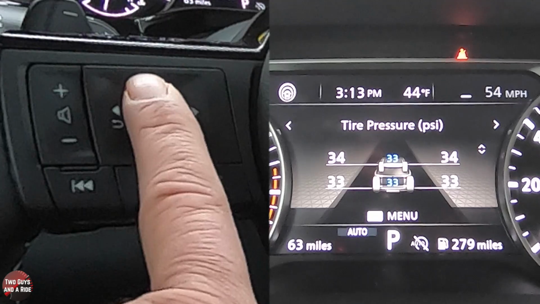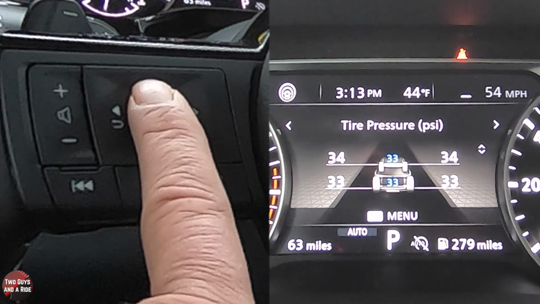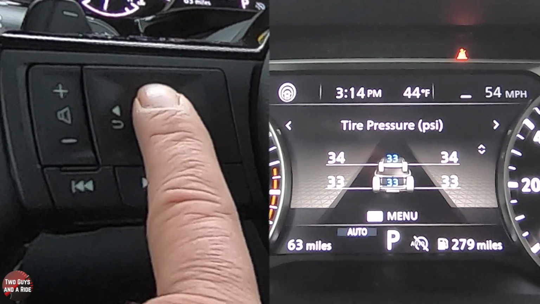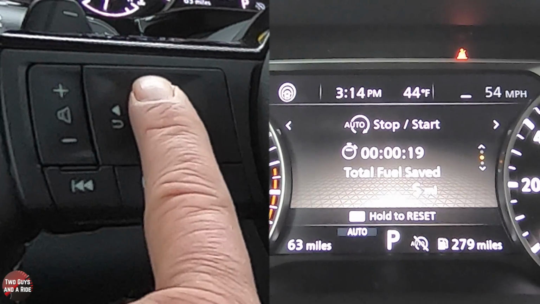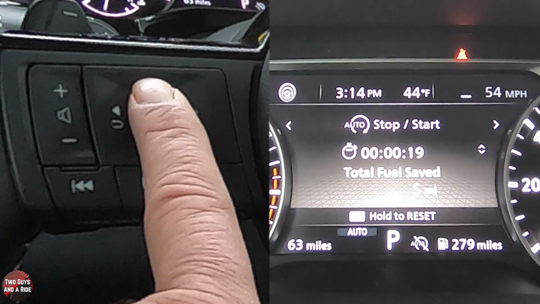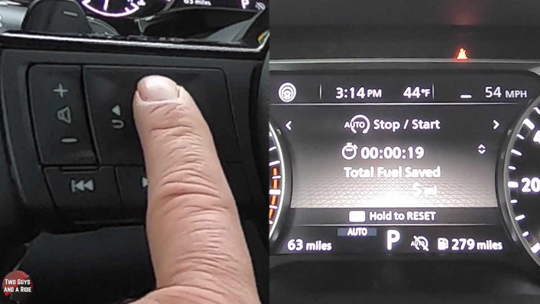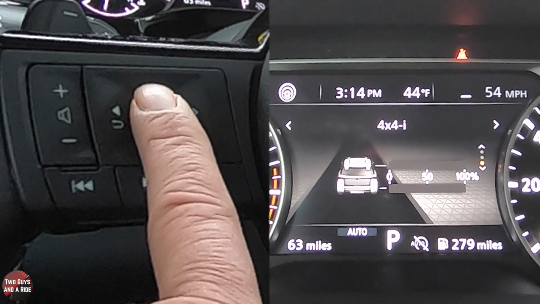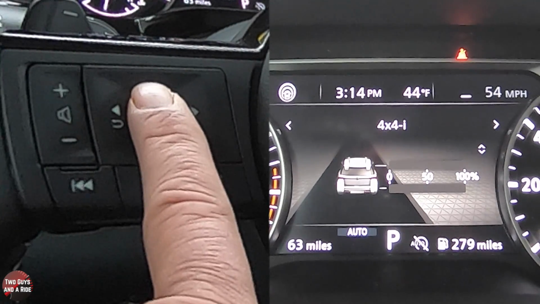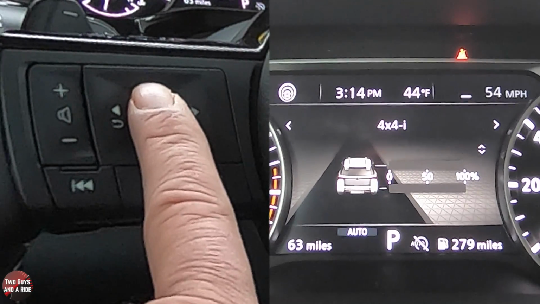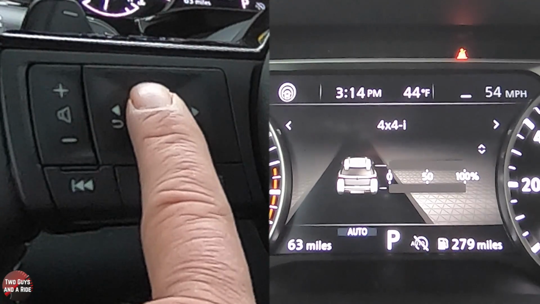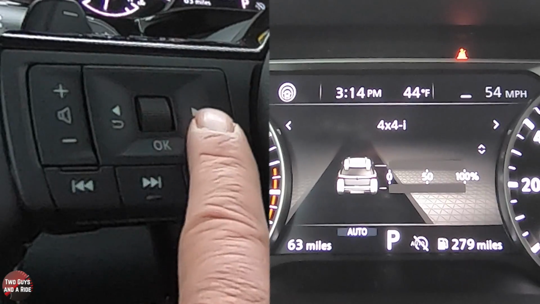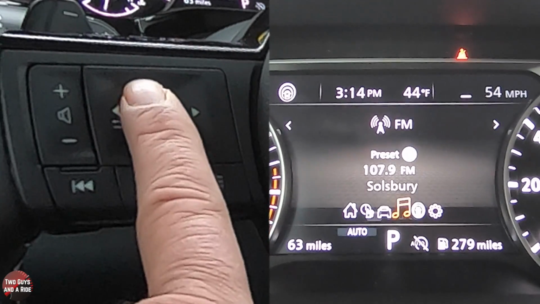Here you've got a couple screens. You've got tire pressure. I like that they show you the tire pressure even when you're sitting still. If I go down one screen, it tells you how long your auto start stop has been functioning and total fuel saved. Go down one more screen, and this is where you can get your 4x4 information and see where the traction is between the front and the rear of the car, between 0 and 100%. Right? I'm going to click one more to the right.